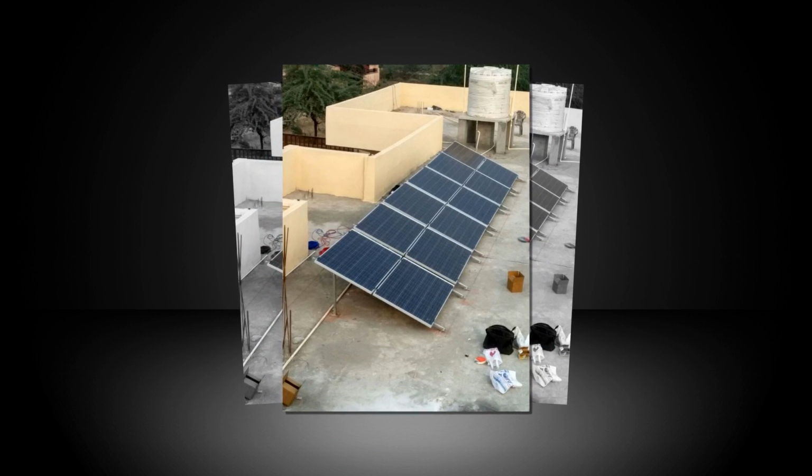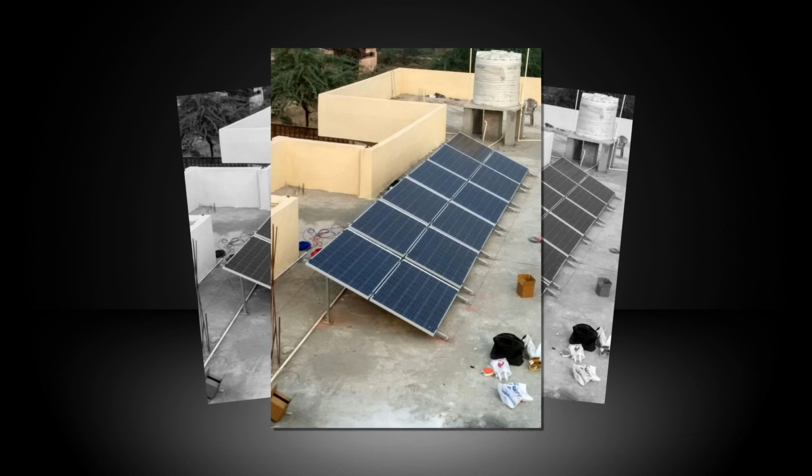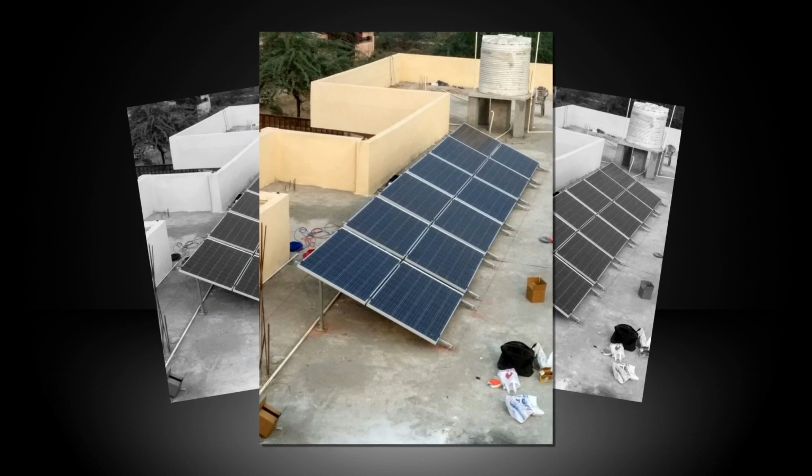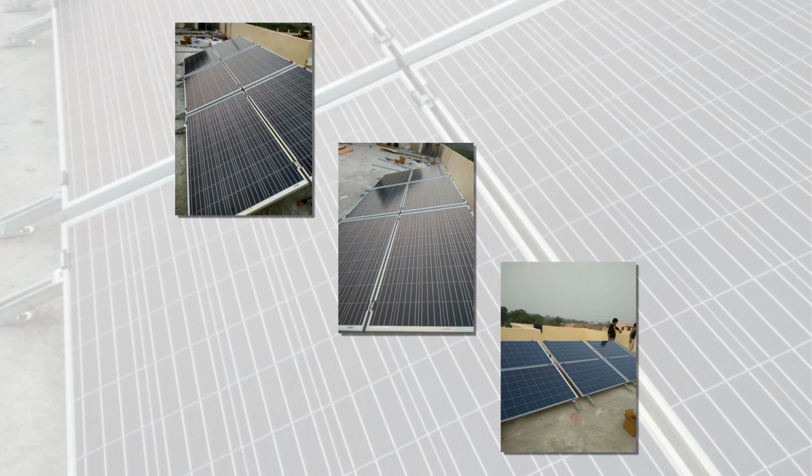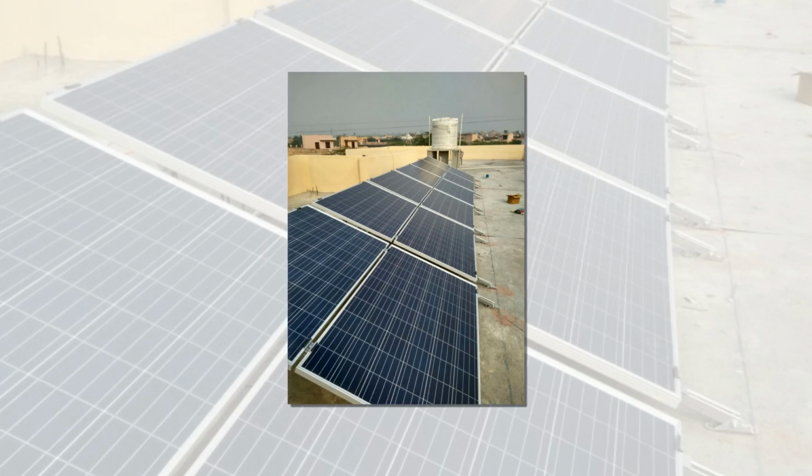Space for installation of 1 kW grid-connected solar panel power plant in India. For installation of 1 kW grid-connected solar panel power plant in India, you may require 10 square meter shadow-free area. On clear broad daylight, a grid-connected rooftop solar power plant can generate electricity for 6 to 8 hours daily.